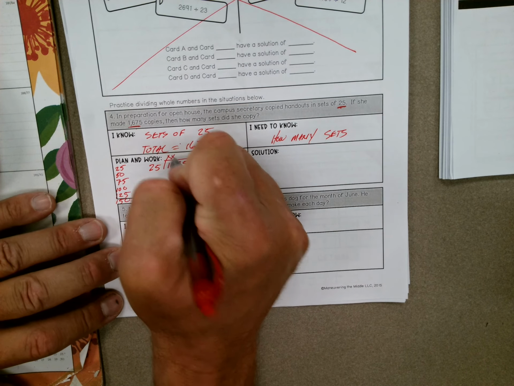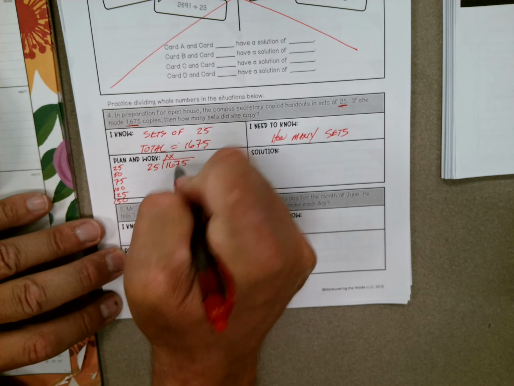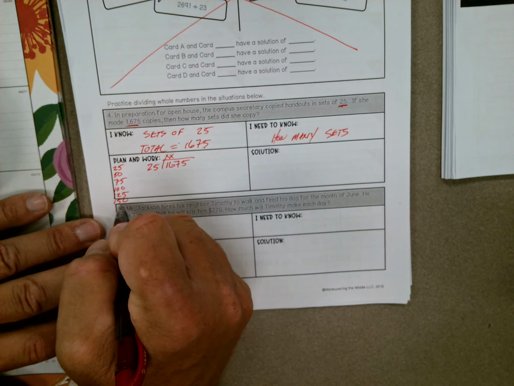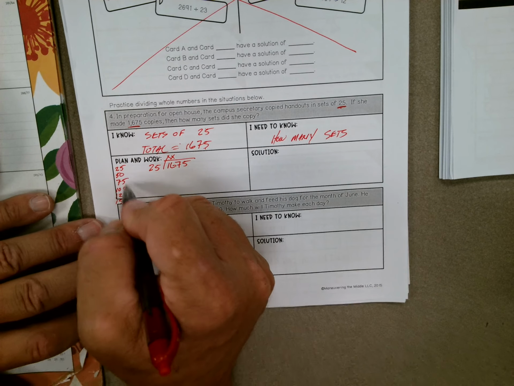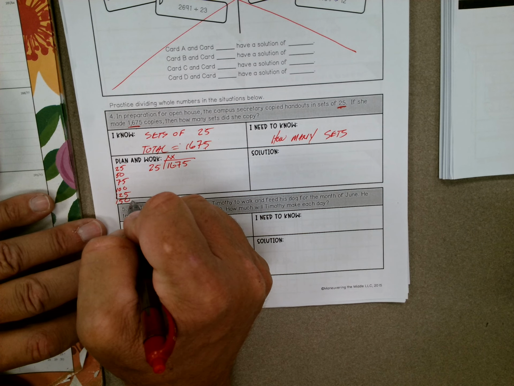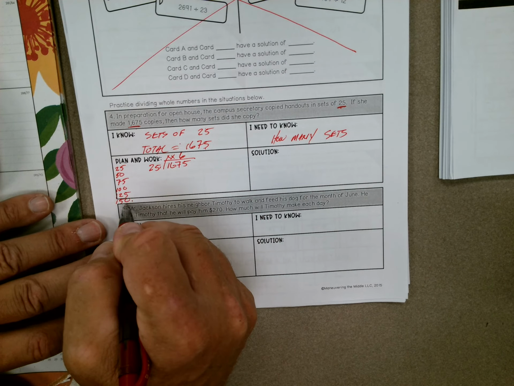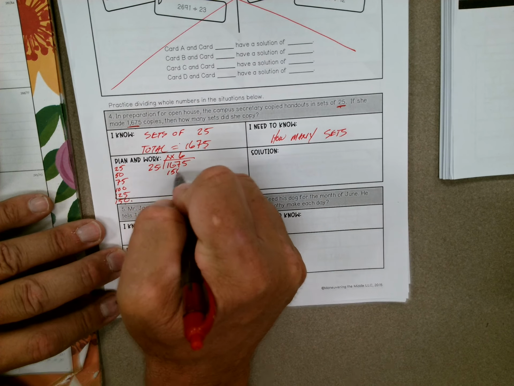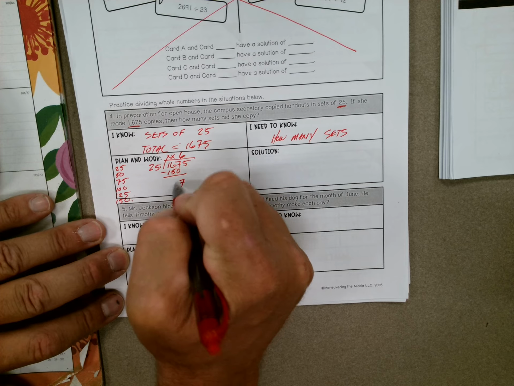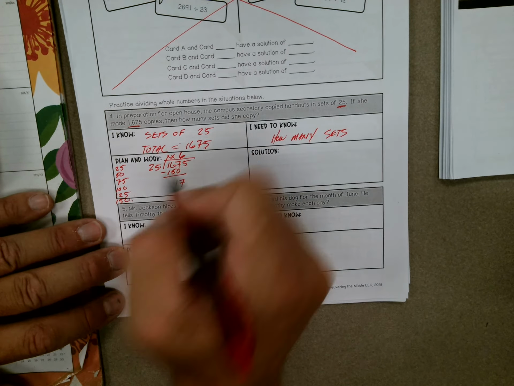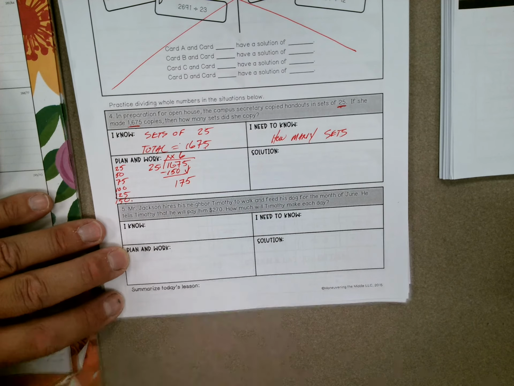25 into 1, into 16, no, but it will go into 167. How many times? 1, 2, 3, 4, 5, 6. So it goes 6 times. 6 times 25, we've already done our work on the side, is 150. Subtract, get 17, bring the 5 down.